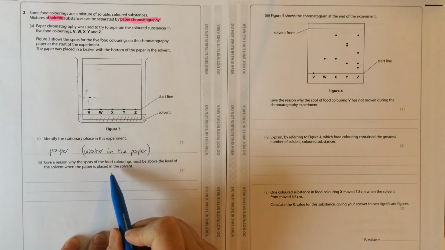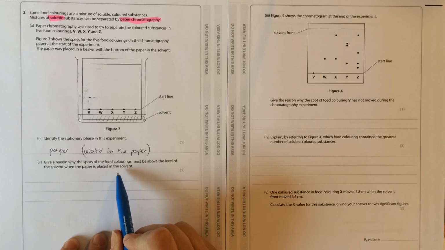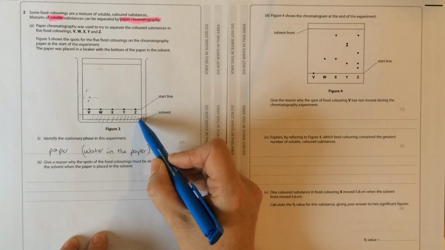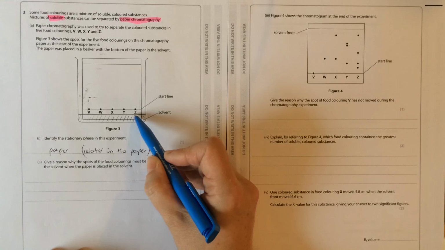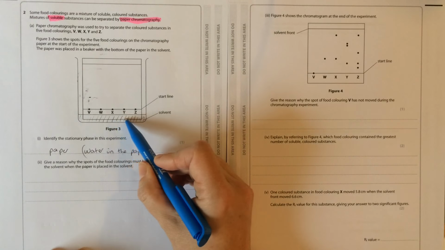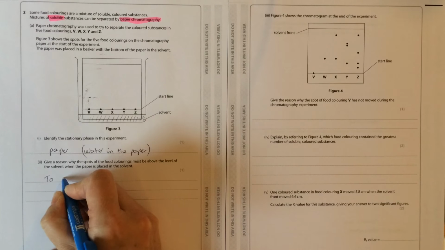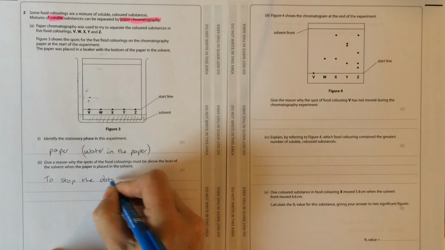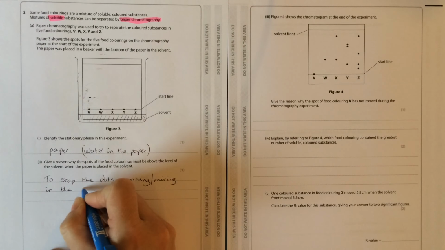So give a reason why the spots of the food colourings must be above the level of the solvent when the paper is placed in the solvent. Okay, so why am I putting my dots below this solvent level at the start? Well, it's really because if I had the dots below and they ended up in the solvent at the start, they would just mix into the solvent. So it is to stop the dots running or mixing in the solvent.